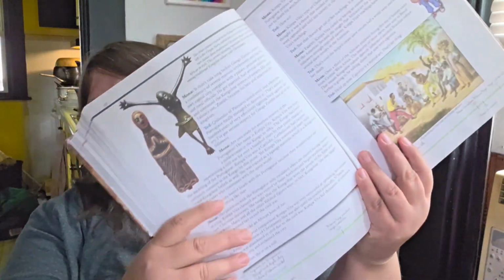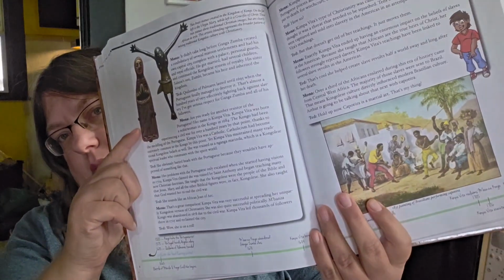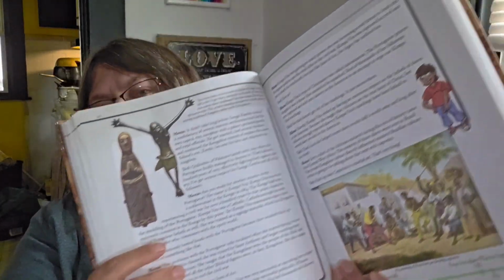You can get the MP3s, and they will actually read it out for you with the accents of the people and everything. But there are also images of what they're talking about, and a timeline at the bottom. So use this to read the stories or listen to the stories, and also follow along and look at the pictures and the timeline. So that is the one book.